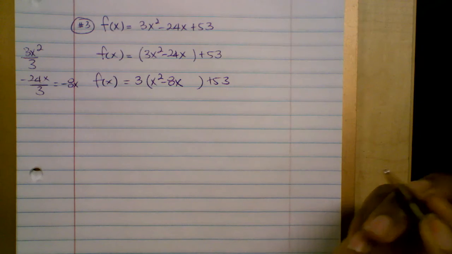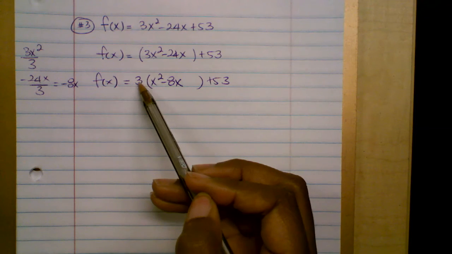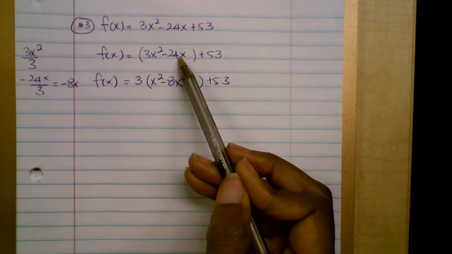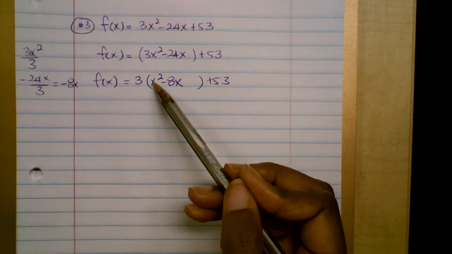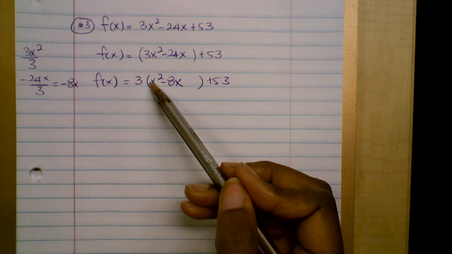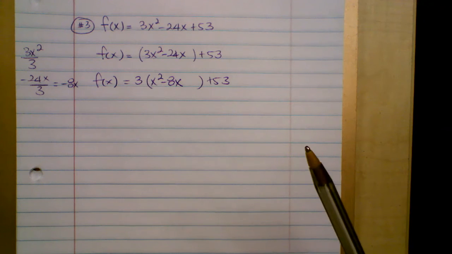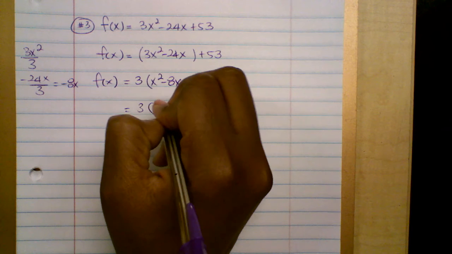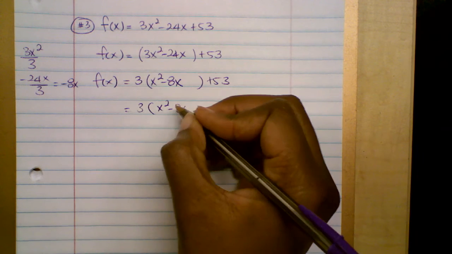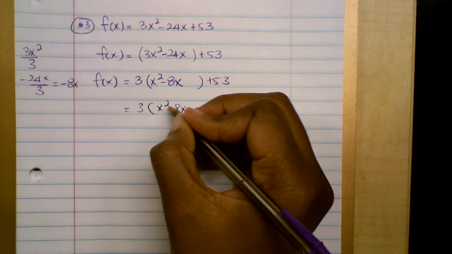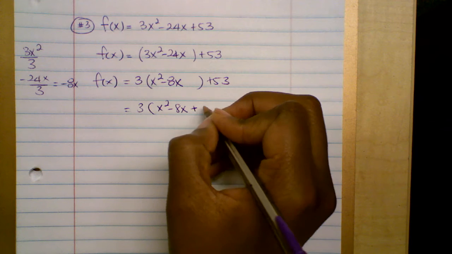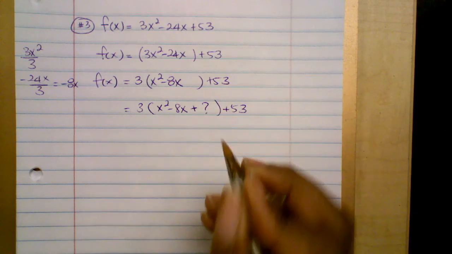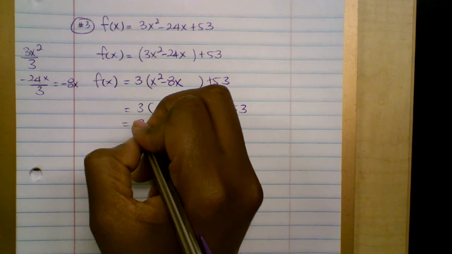Okay, so you can check your work by multiplying again. 3 times x squared is 3x squared. 3 times negative 8x is negative 24x. Now we see that the coefficient of x squared inside the parentheses is 1, so we can complete the square. Now we need to figure out what number you would need to add to x squared minus 8x to create a perfect square trinomial. What number would you add here then?